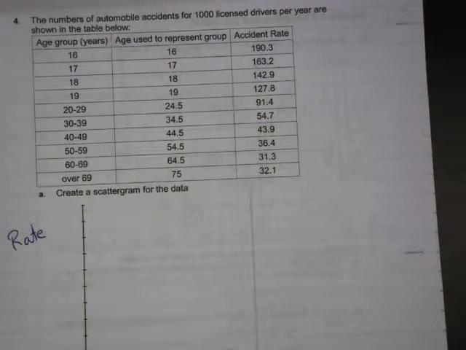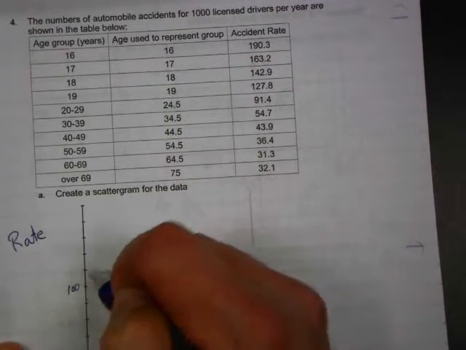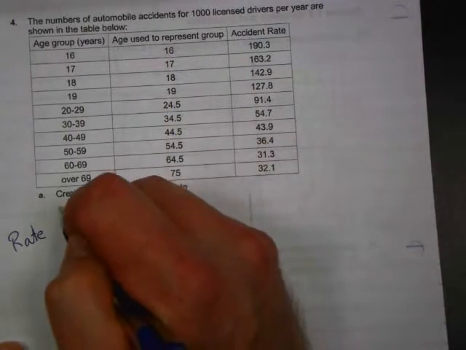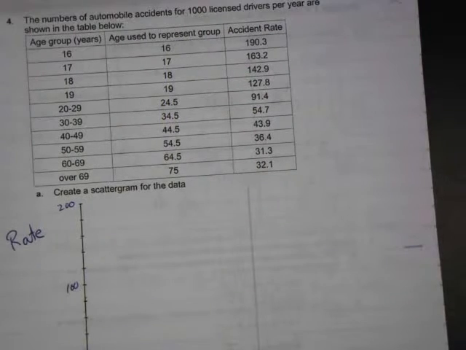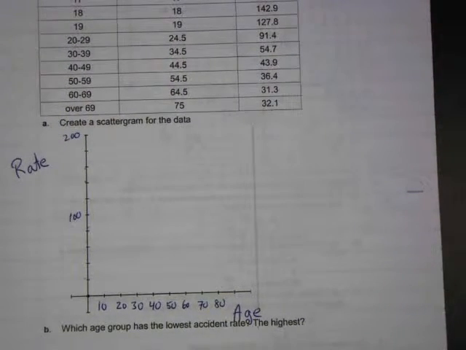Now, I'm going to be a little bit lazy here. You don't have to label every single one of them. So I'm going to do what I just did: 20, 40, 60, 80, 100, 120, 140, 160, 180, 200. You just have to label enough of them so that somebody reading the graph can understand what the tick marks mean. If you want to label every single one of them, you can, but that's not necessary.